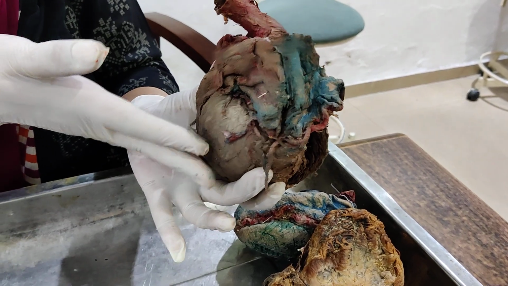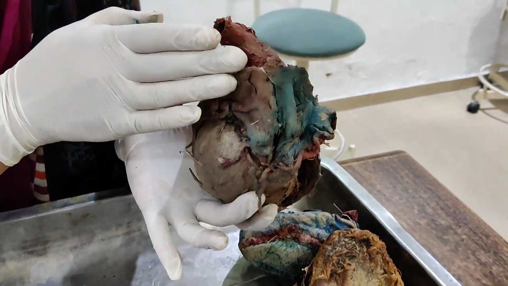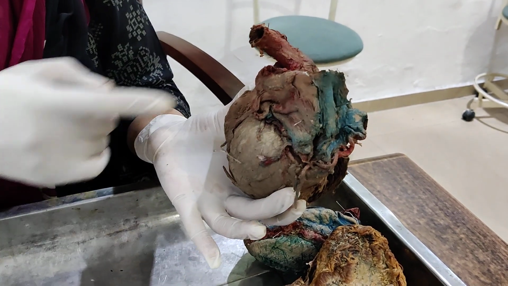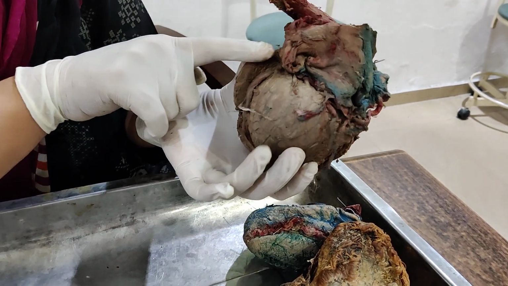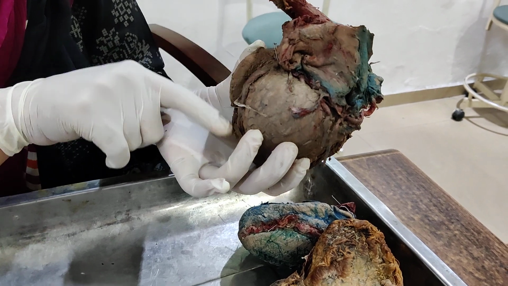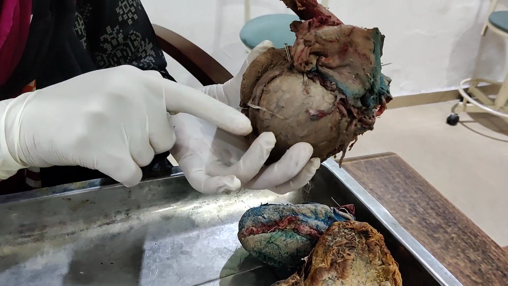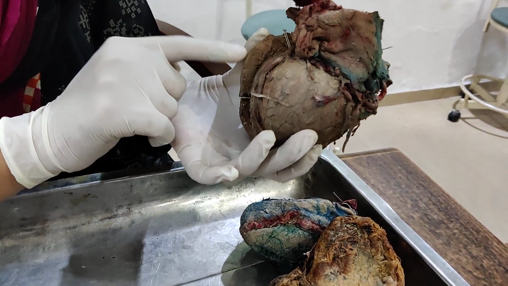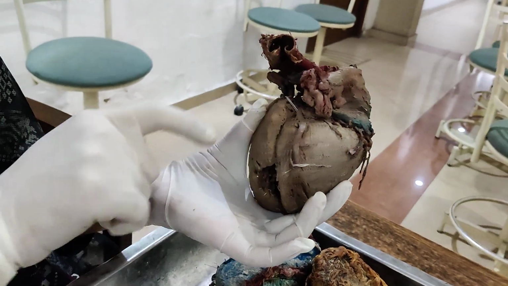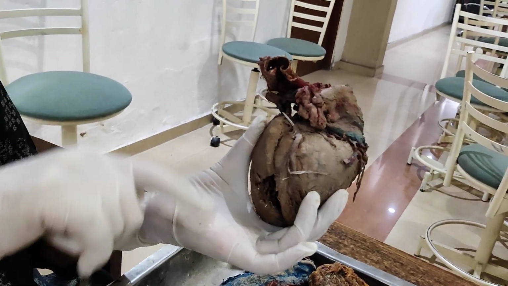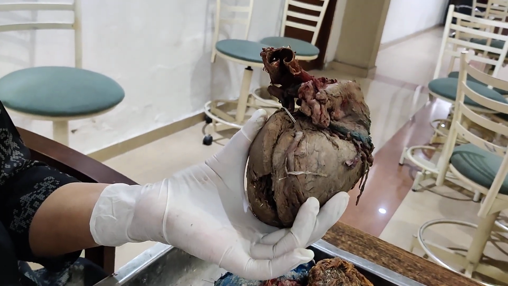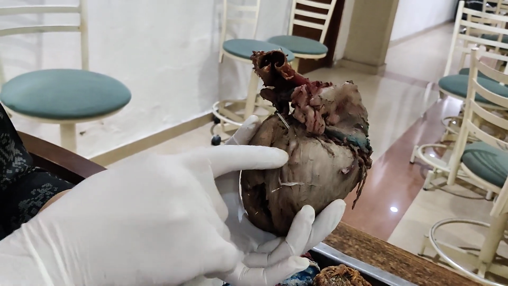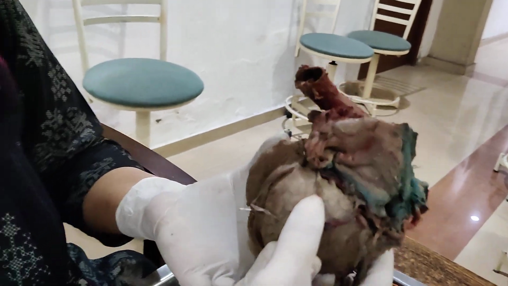This one is the left ventricle. This is base of heart formed by the left atrium. Left atrium, left ventricle. This is posterior interventricular artery running in the posterior interventricular groove. This is base of heart, so this would be the posterior aspect of heart. So this would be posterior interventricular artery.